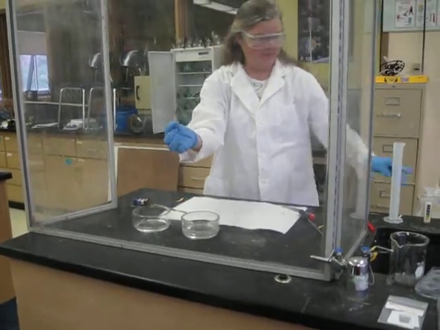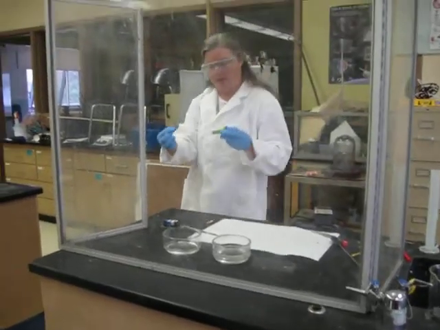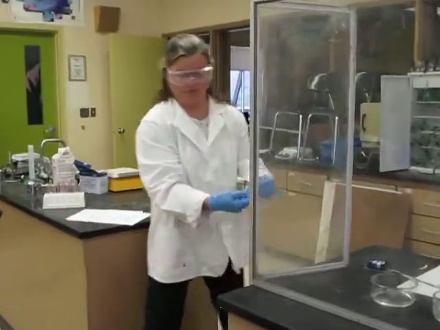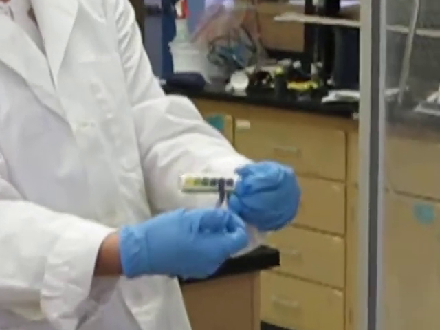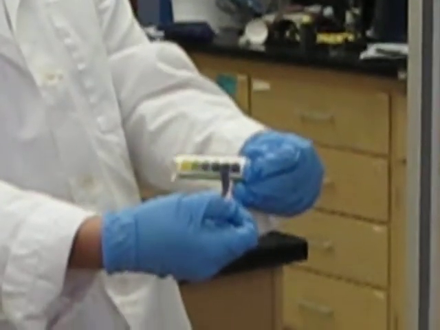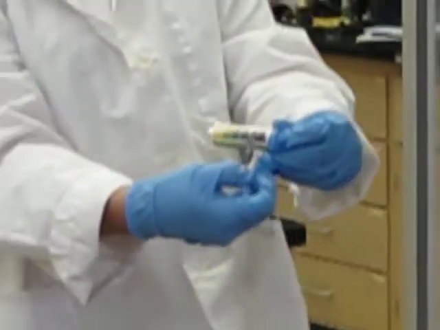All right, now, here's our pH paper. What happened to our color? It was a 6, and now what is it? It's an 11. Okay, so we went from a 6 to an 11 in pH.